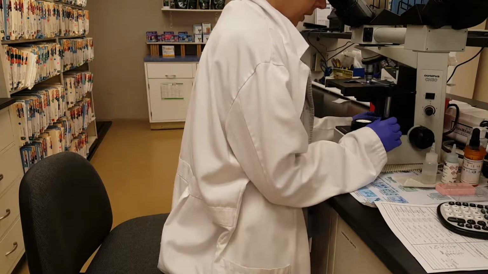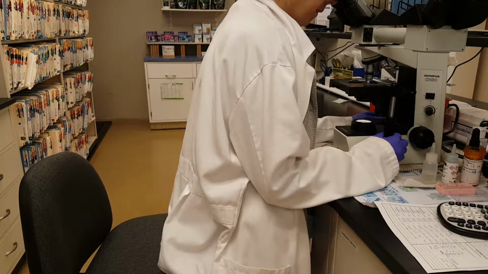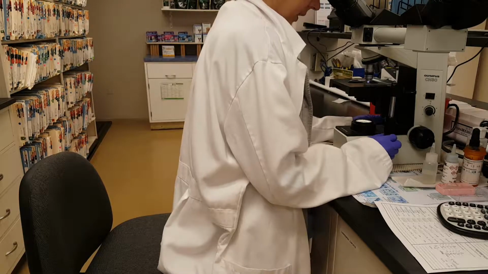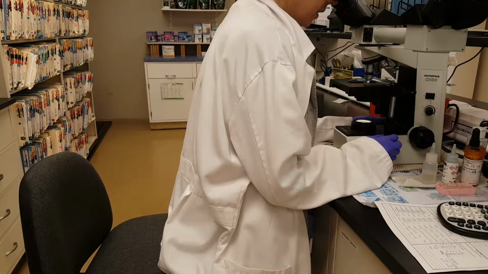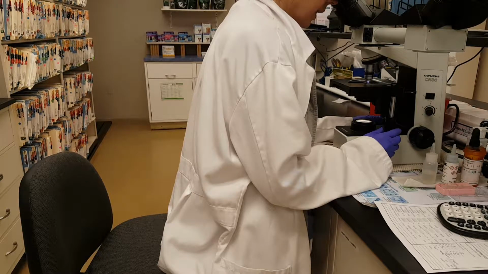A little more oil on there. Oh, this guy's got a lot of platelets that I can see. I'm going to make my way to the monolayer, which is where we can see the cells individually. And that's where we'll start counting.